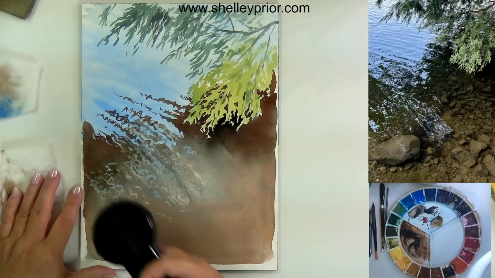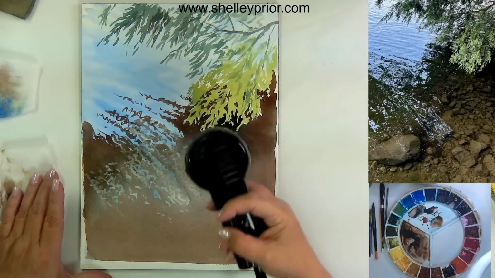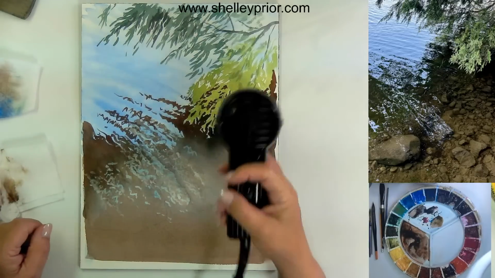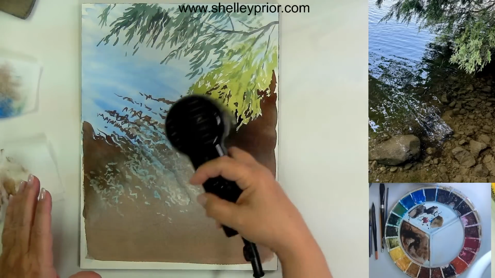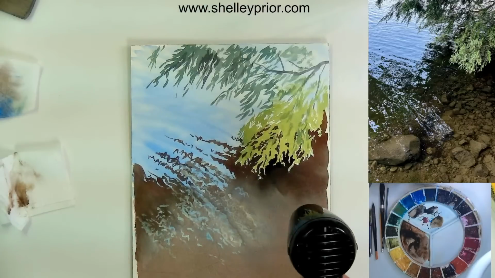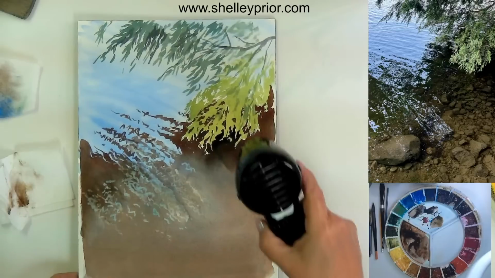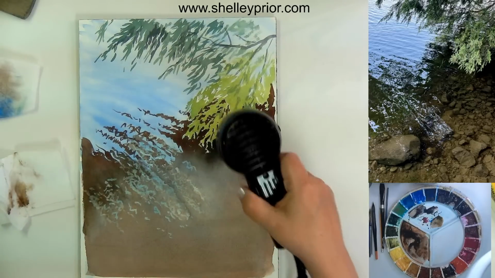So hopefully that'll help. All right, so this part here is still a little wet. I've just got to get that a little bit drier. There's no masking there, so I can go a little stronger here. That was where I started, and it was really wet.